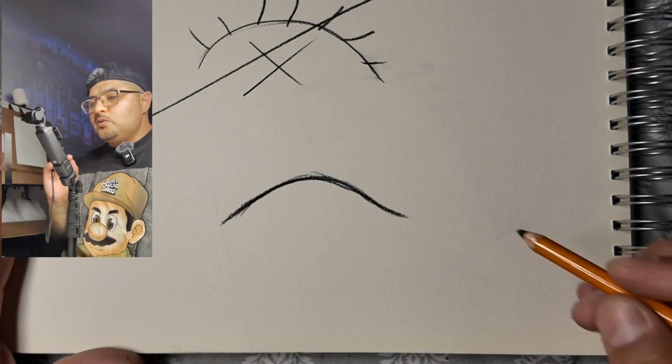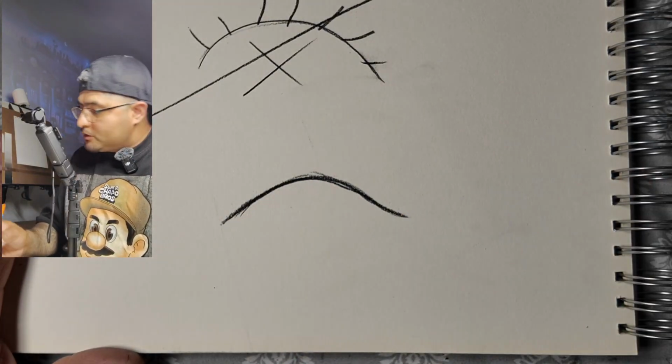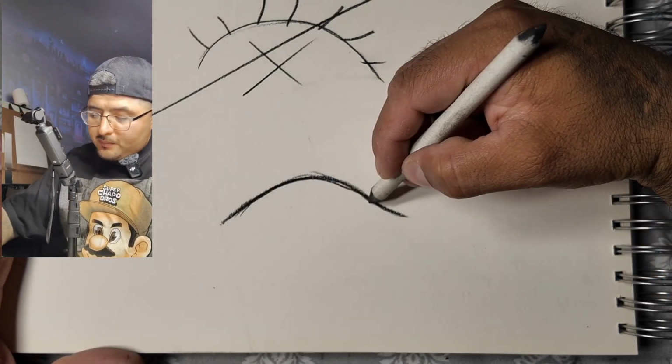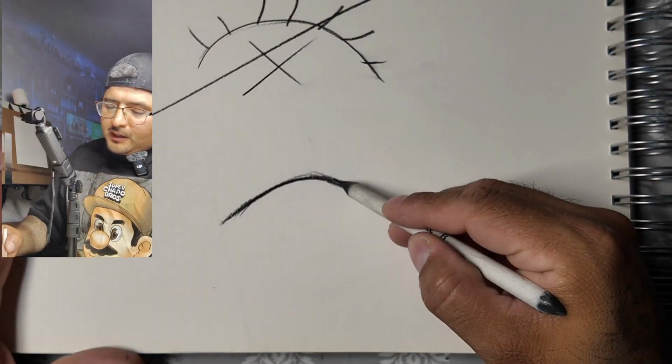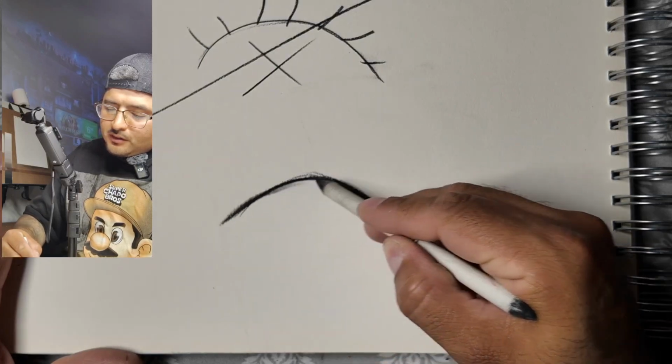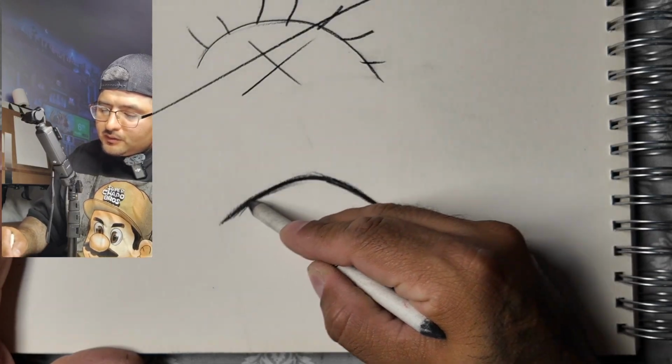What will also make it so much easier is to grab a shader with that top eyelid that you just created. You could create some shade to it.